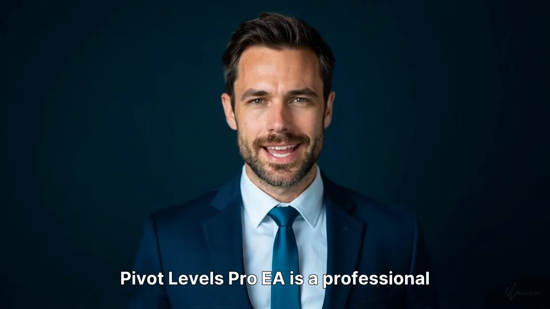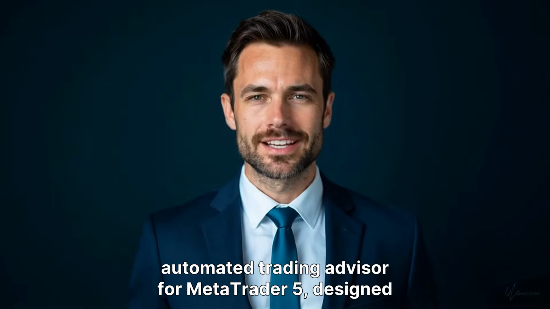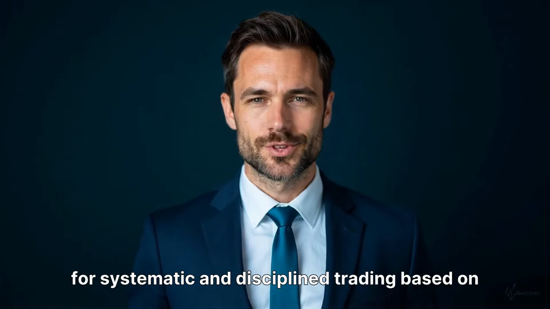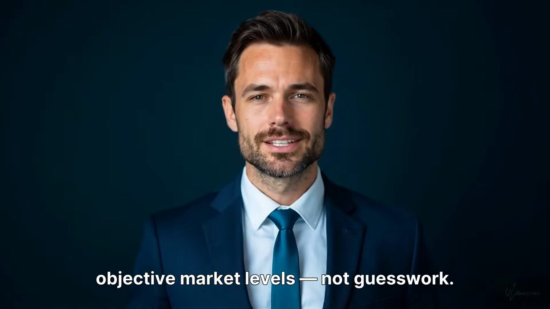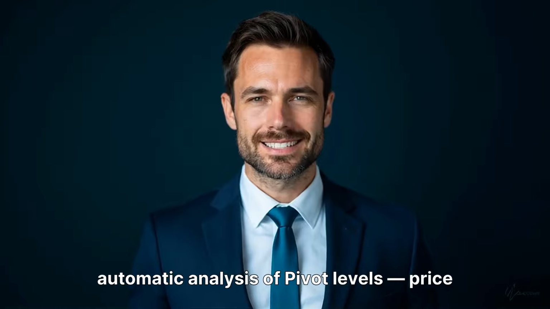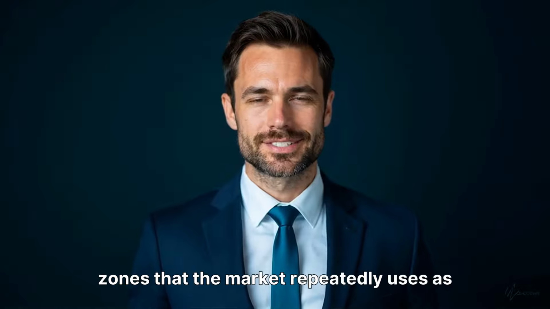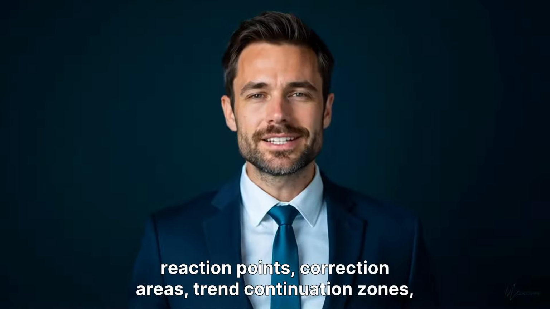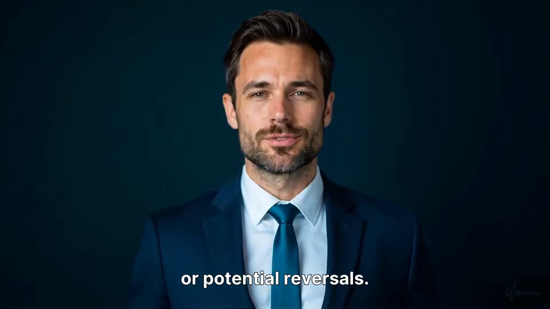Pivot Levels Pro EA is a professional automated trading advisor for MetaTrader 5, designed for systematic and disciplined trading based on objective market levels, not guesswork. At the core of the system is automatic analysis of pivot levels, price zones that the market repeatedly uses as reaction points, correction areas, trend continuation zones, or potential reversals.